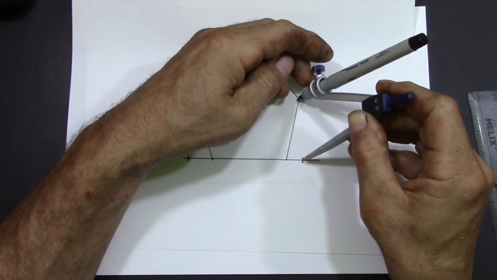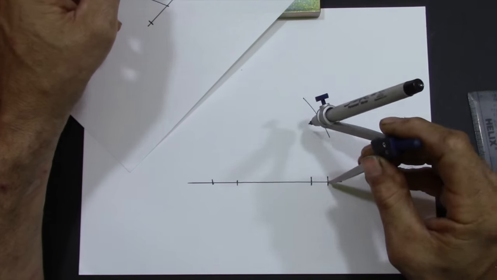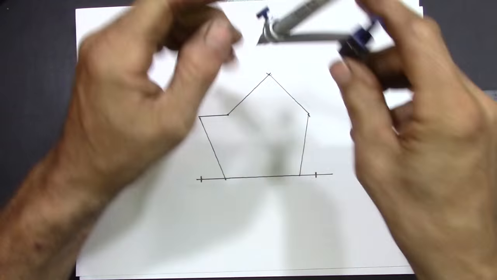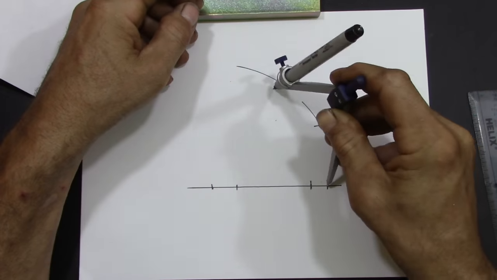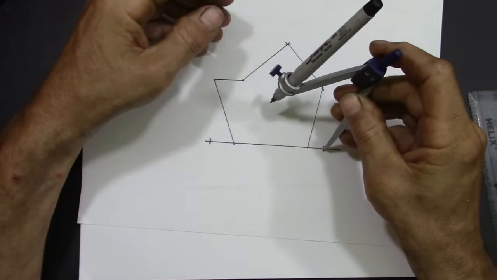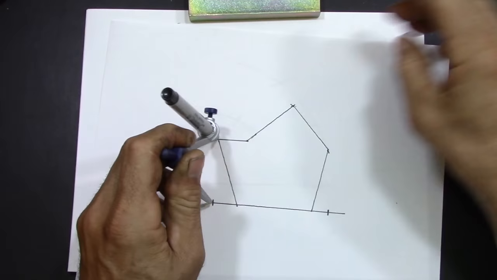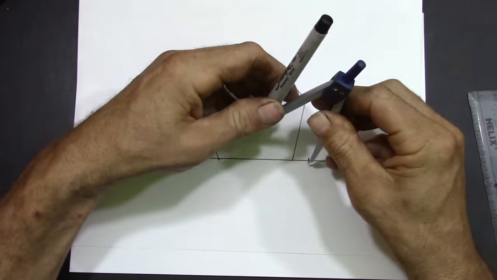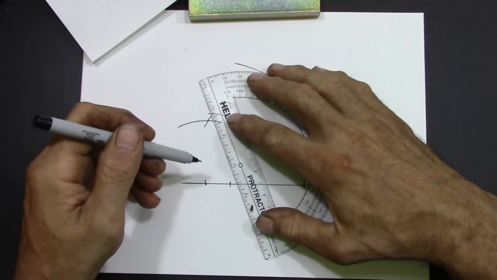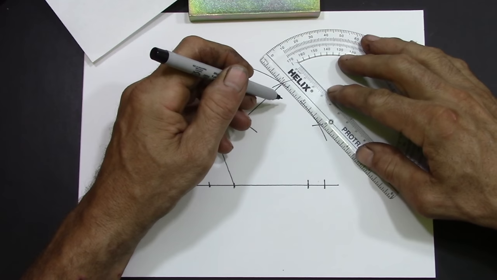And then I'll just continue this process until I work my way around the shape. And then it's just a matter of using a straight edge to connect all the corners of the shape.